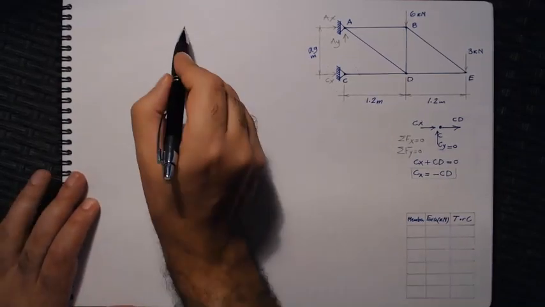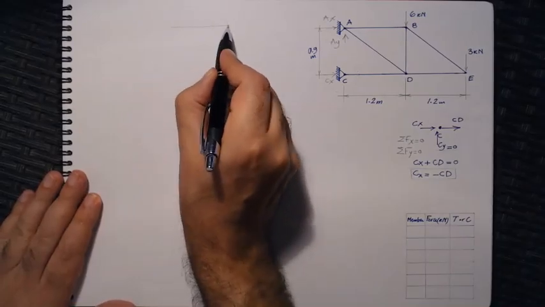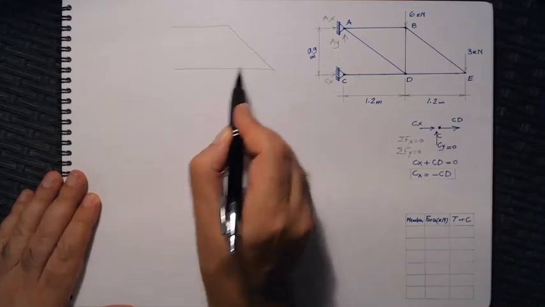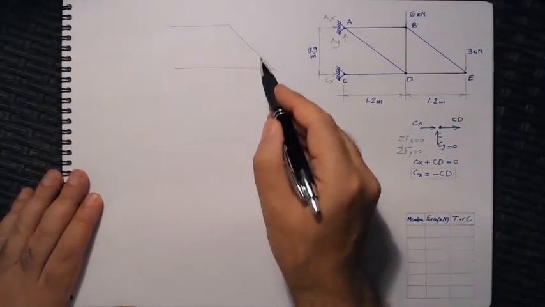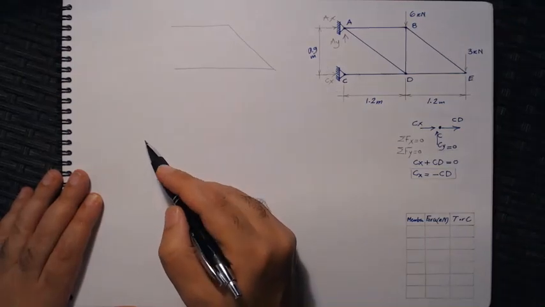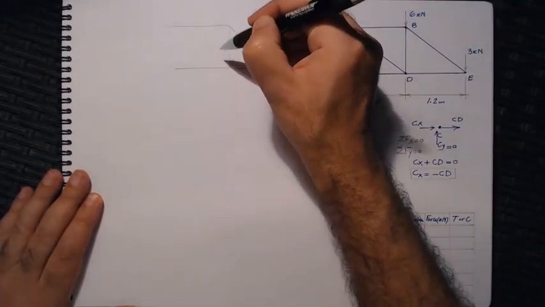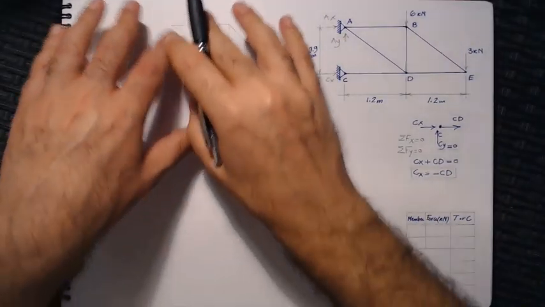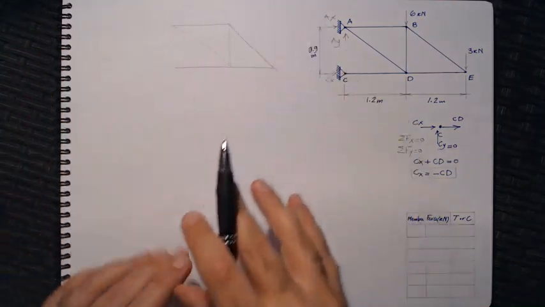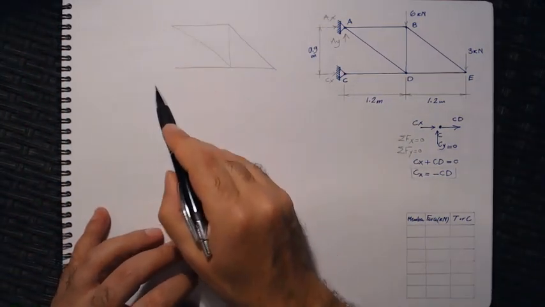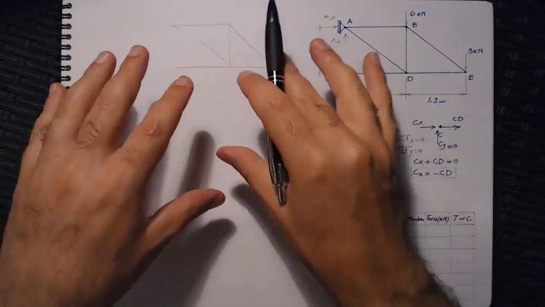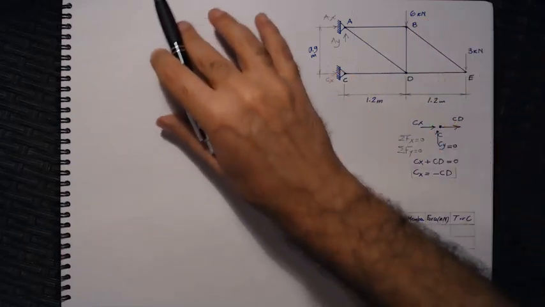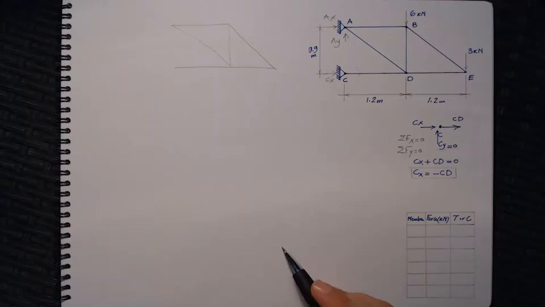I want you to draw a pretty rough free body diagram for the entire truss. I don't need you to do it in too much detail. If you want to just quickly add the members, that's fine. This is the free body diagram of the entire structure. I have no supports here. I have nothing. I just started with the overall geometry, or the overall outline, of the truss.